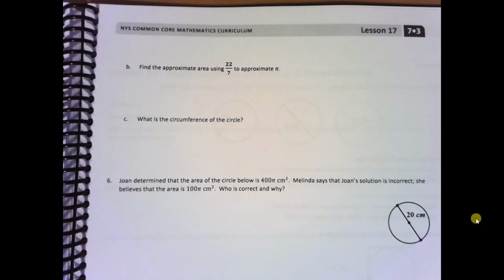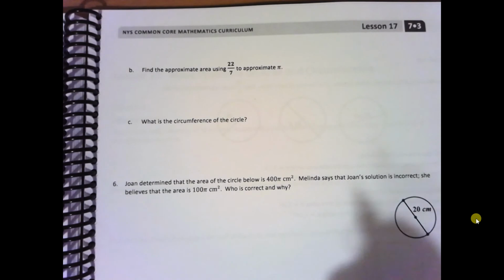Hold on. There's a second part here. Mr. Hale didn't see this. It says find the approximate area using 22/7 to approximate pi. All right, so this is the fun one.